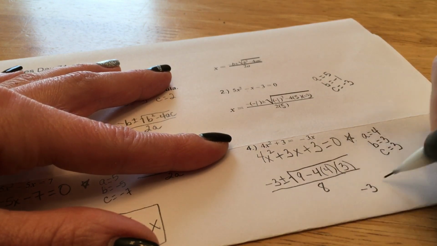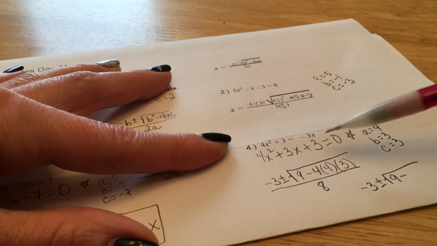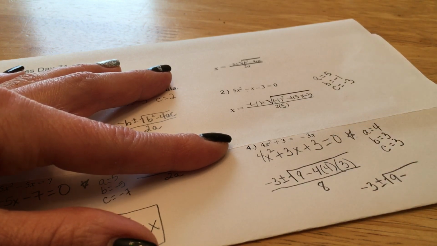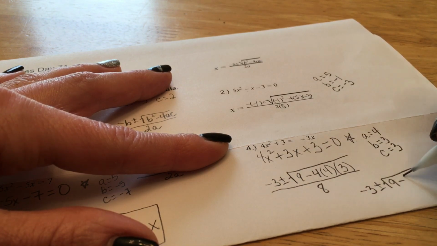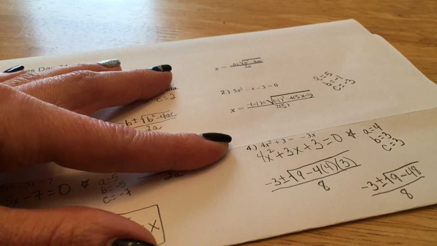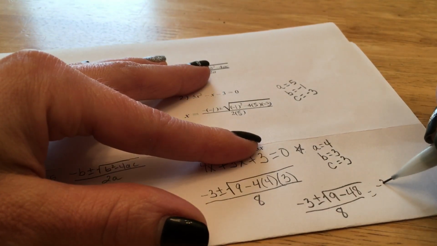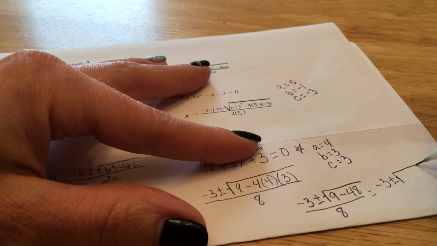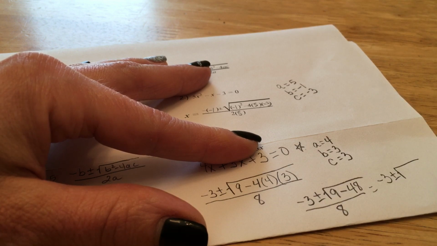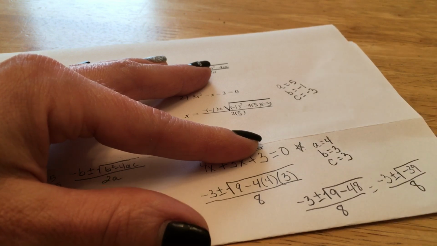So I have negative 3 plus or minus the square root of 9 minus, well, what's happening here? I have 4 times 4 times 3. Well, 4 times 4 times 3 is 48, all over 8. So it looks better. So I have negative 3 plus or minus the square root of, well, 9 minus 48 is negative 39, all over 8.